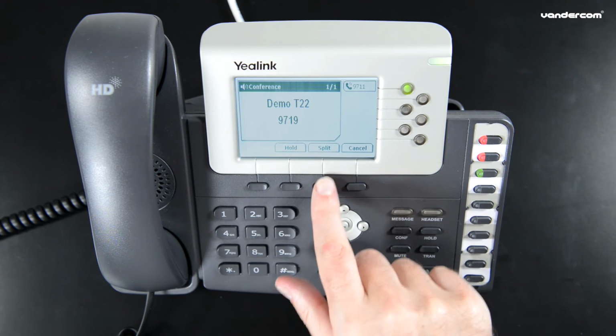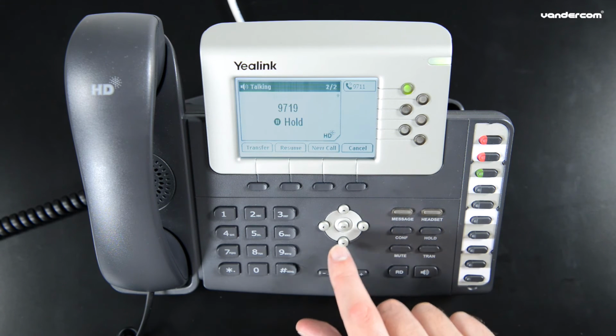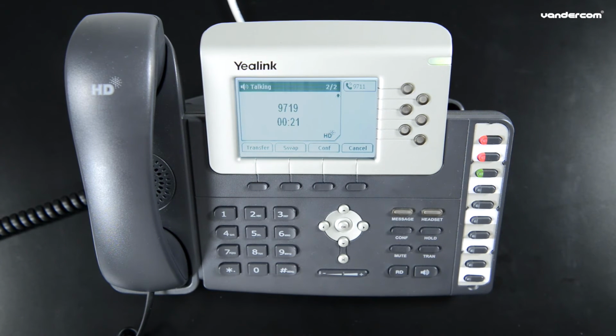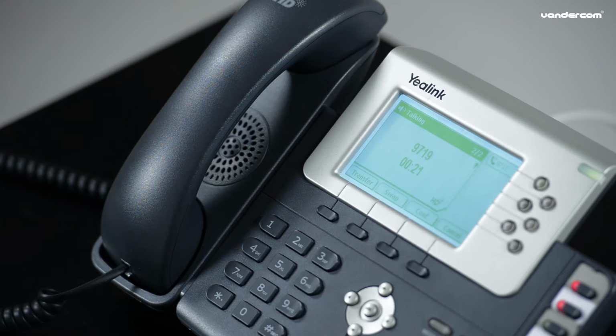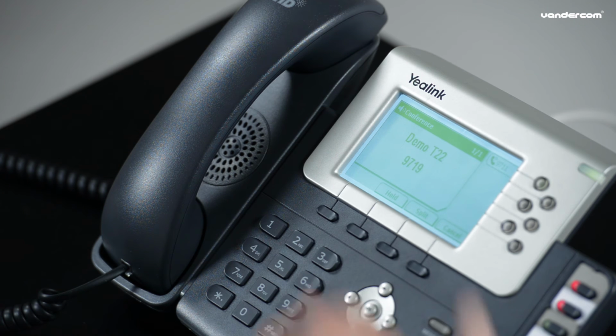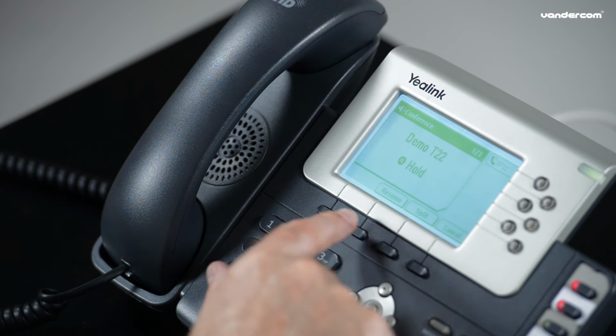To split the conference, press the Split button and both lines are put on hold. Use the arrow keys to select the caller you want to speak to privately and press Resume. To return to the conference call, press Conference. Then, all three of you are back on the call. If you press Hold, both callers hear the hold music.